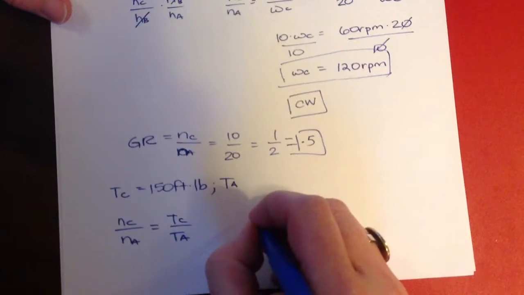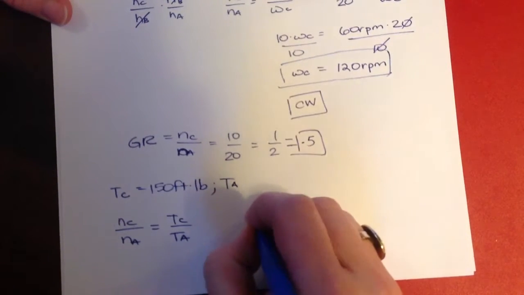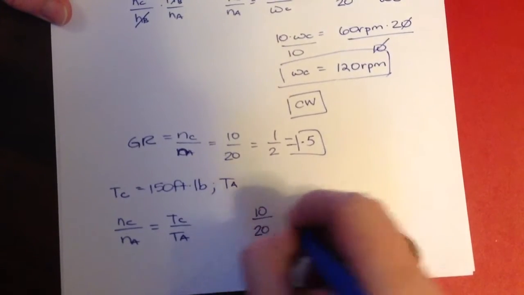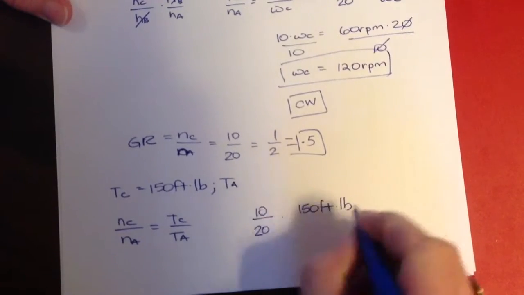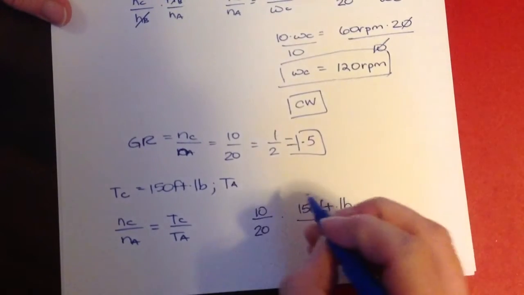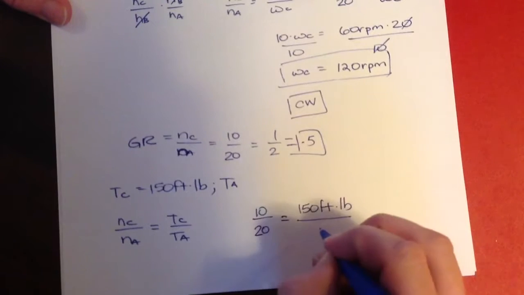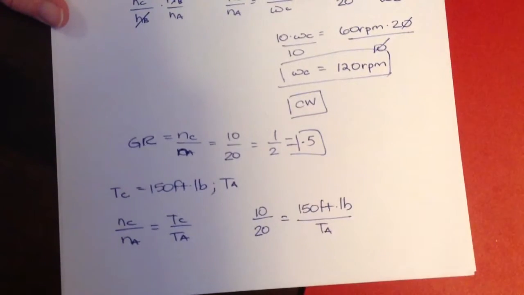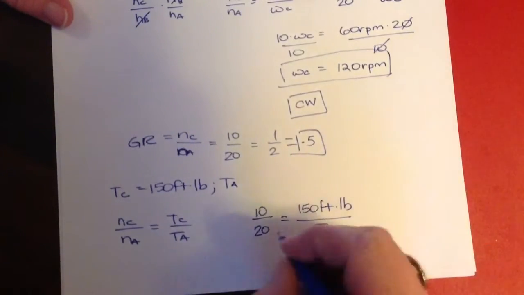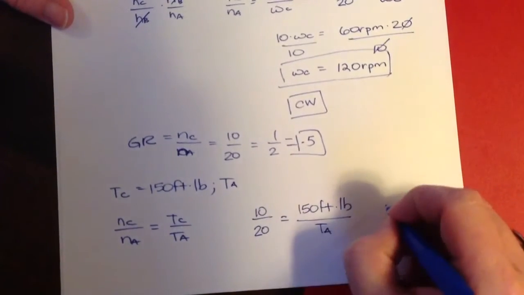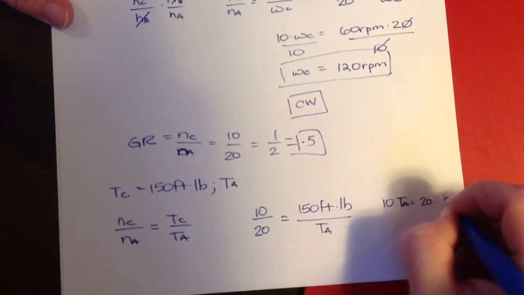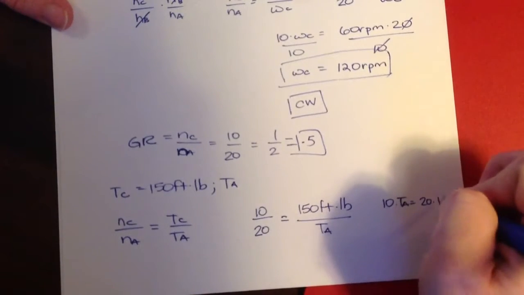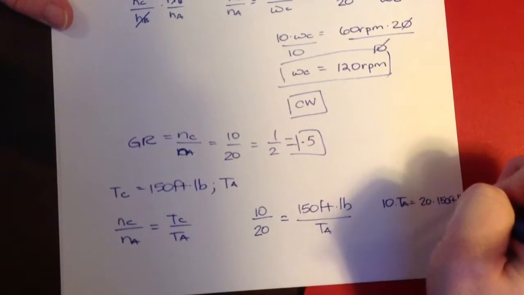Alright, and NC then is still 10, NA is still 20. TC is 150 foot-pound, and TA is what we're looking for, the torque at A. So we'll have 10 times the torque at A is equal to 20 times 150 foot-pound.